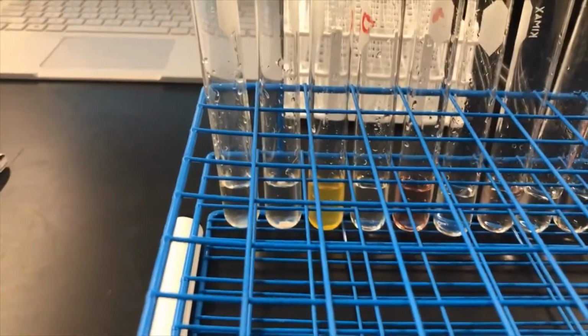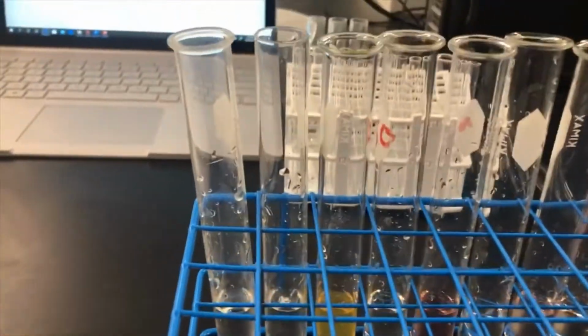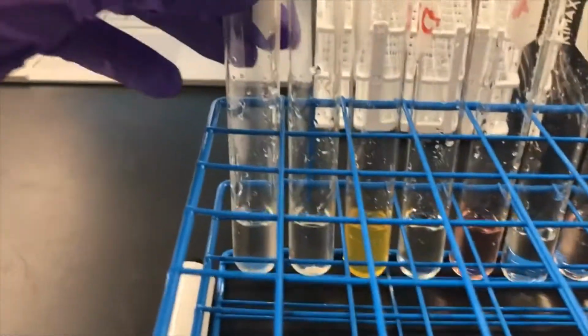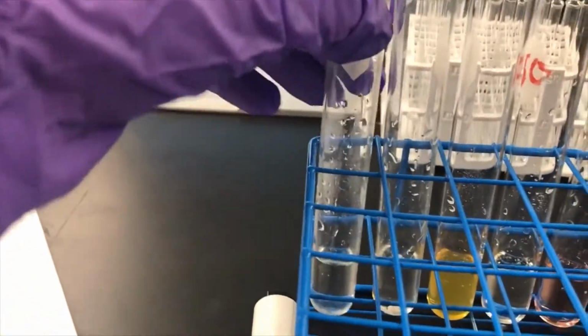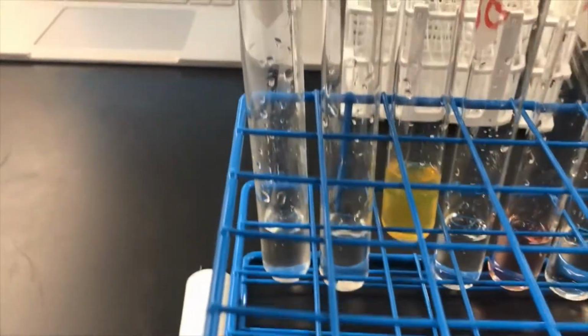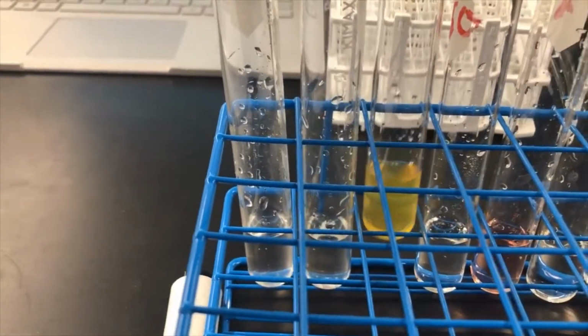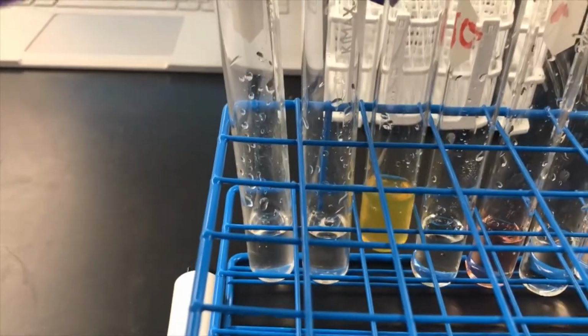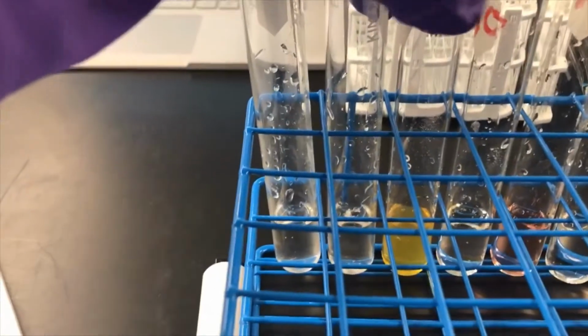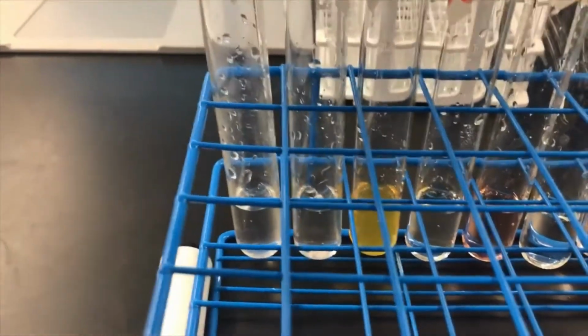Looking at these first seven, with potassium nitrate, it's clear. Magnesium nitrate, clear. With the iron sulfate, we're getting a yellow color, which is interesting, but remember that the only positive result for this week is pink. Then nickel nitrate, clear.